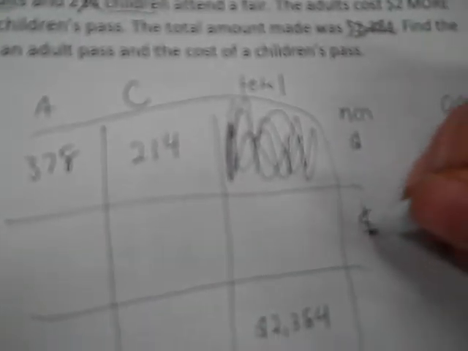And now this is for my money amounts. Now we see $2, but it's $2 more. One's $2 more than the other, so I'm going to write x plus 2 and x. Okay, now the adults cost $2 more, so x plus 2 is the adults, and then just the solo x would be the children.